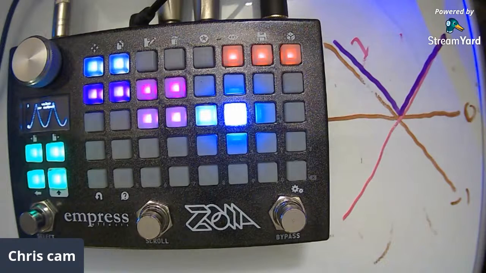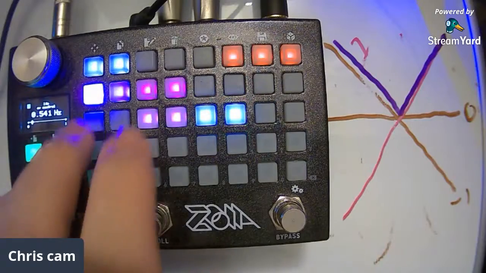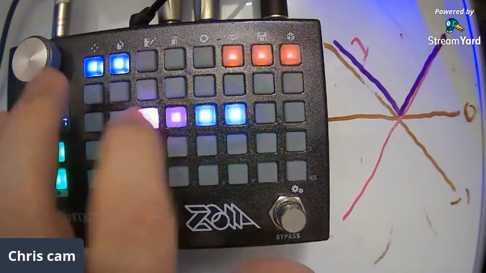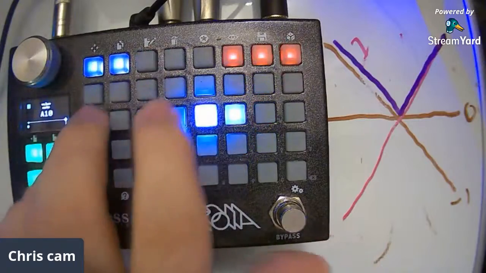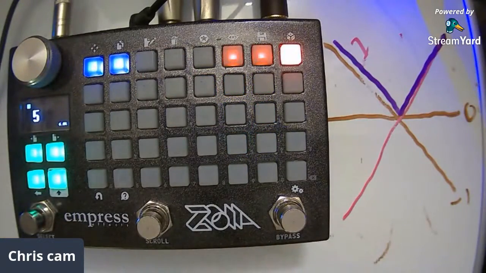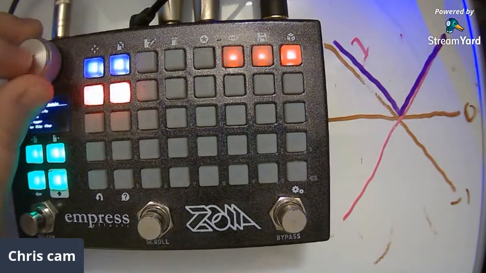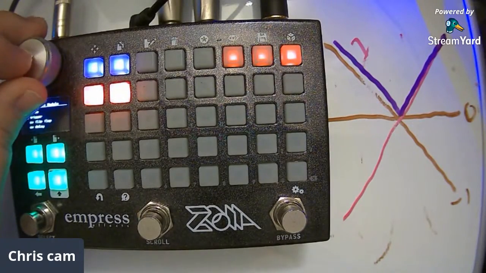So these three modules can work together in all sorts of different ways to rescale different CV sources, or to transpose things, to create new shapes. So there's a lot going on there.